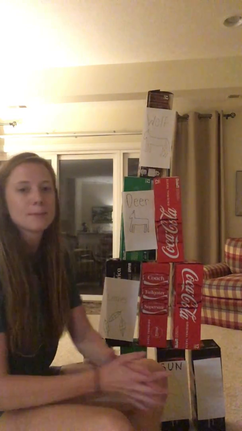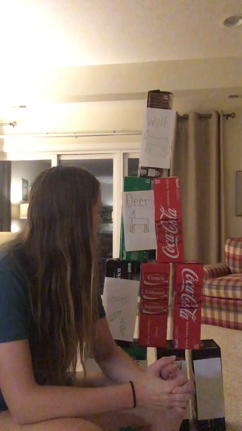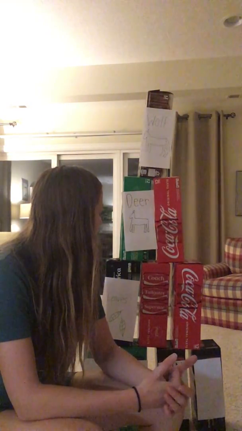And as a class, we would choose a specific ecosystem. So this could be marine or forest or a jungle, something like that. So for this example, I used a forest as the ecosystem.